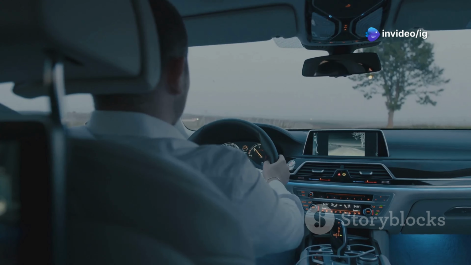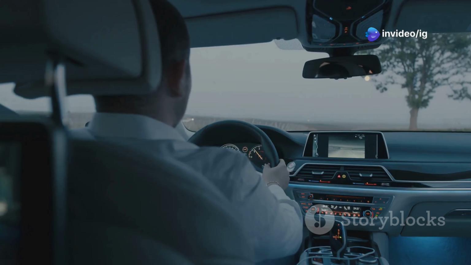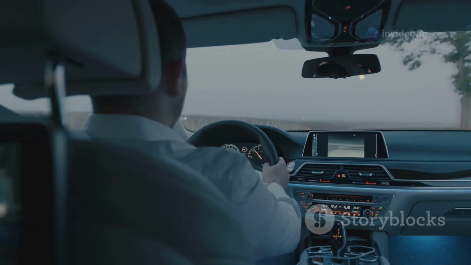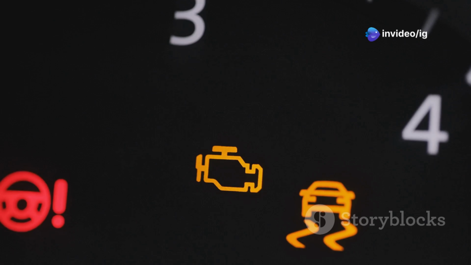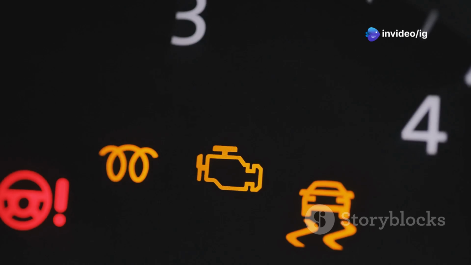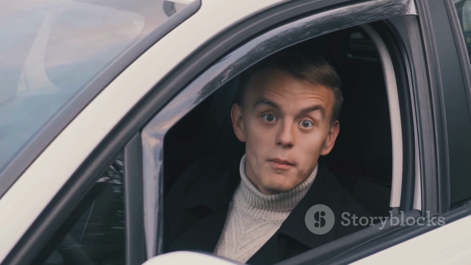Picture this. You're cruising down the road, enjoying your favorite tunes, when suddenly your car starts sputtering. The smooth ride you were having is abruptly interrupted, and you can't help but feel a wave of anxiety wash over you. The check engine light throws a tantrum on your dashboard, flashing insistently as if demanding your immediate attention. You get a sinking feeling knowing something's wrong.